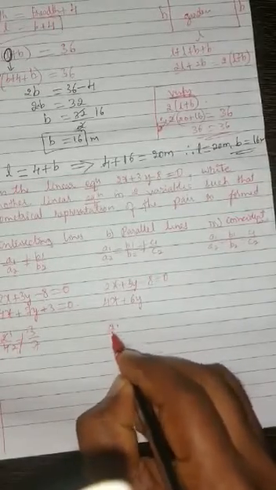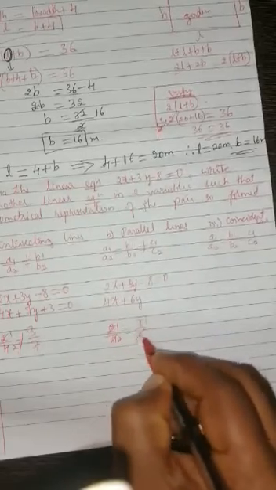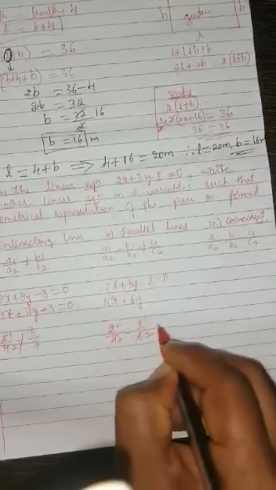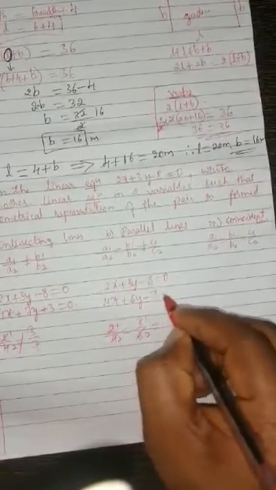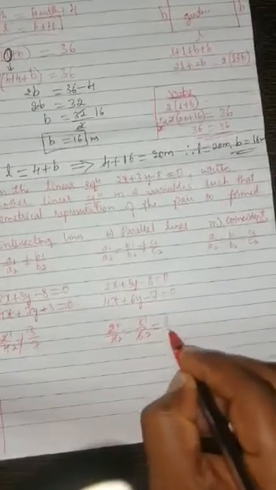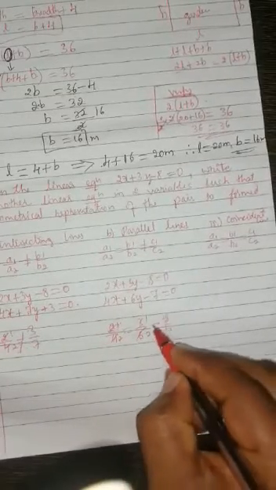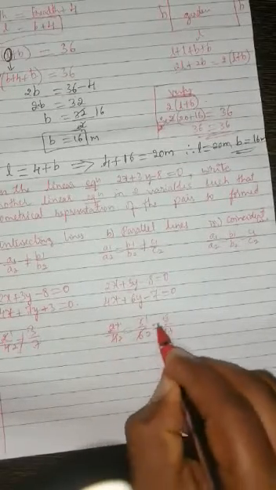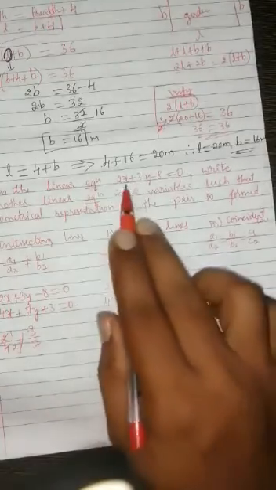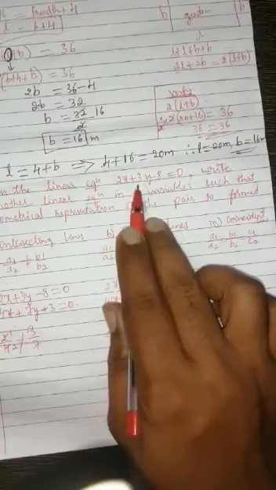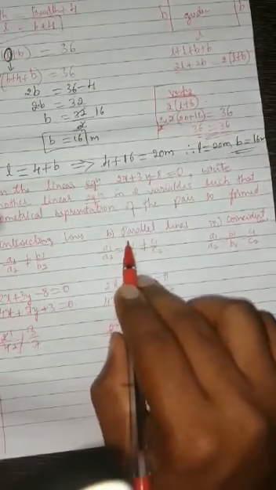A1 by A2, that is 2 by 4. 2 ones are 2, 2 twos are 4. 3 by 6: 3 ones are 3, 2 threes are 6. Half is equal to half. It should not be equal to the next ratio. The next number, let me write as 7. Minus 8 by minus 7, the minus signs get cancelled. Is it equal? No, it is not equal. So this is a pair of linear equations for which the lines come out parallel.